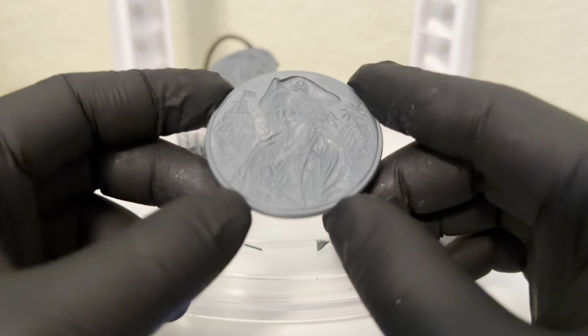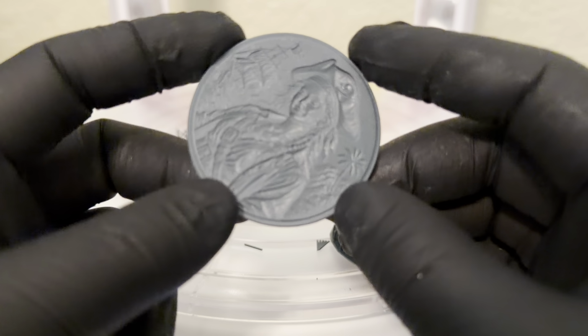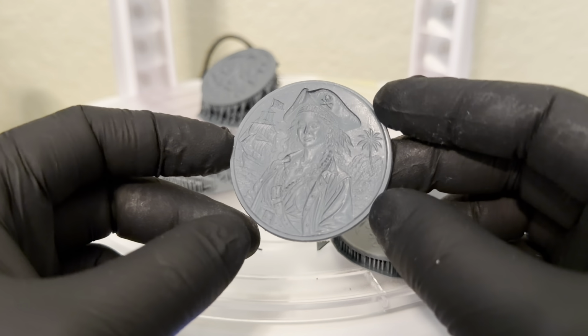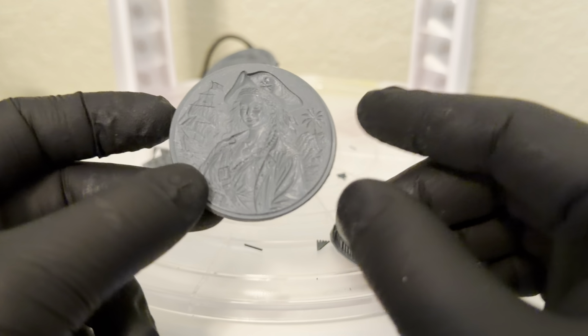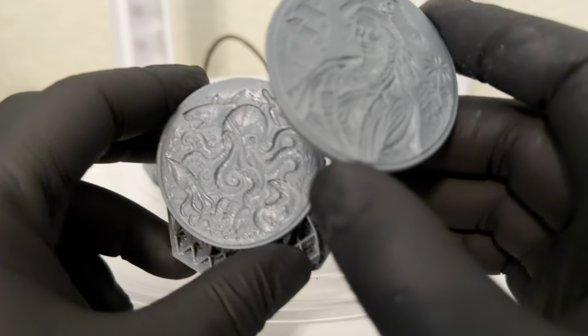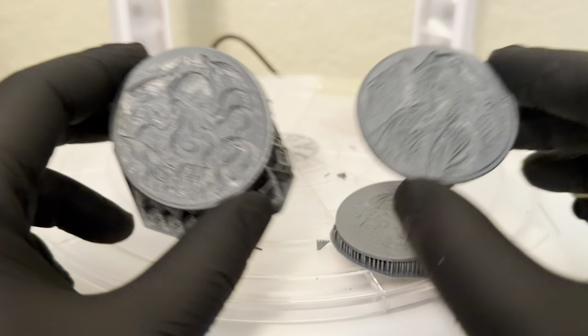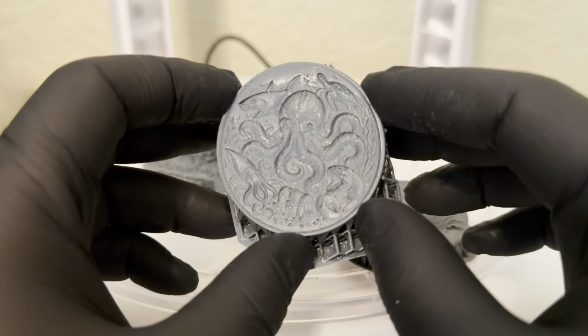It's pretty nice. You can see that concave right there. They also come with different colors, but oh man, look at that one right there.